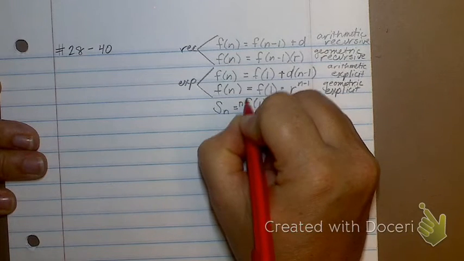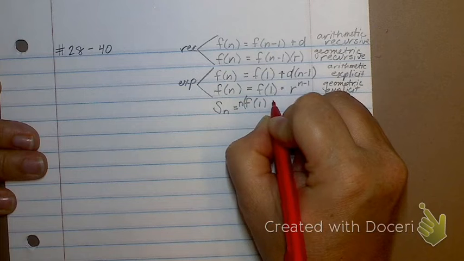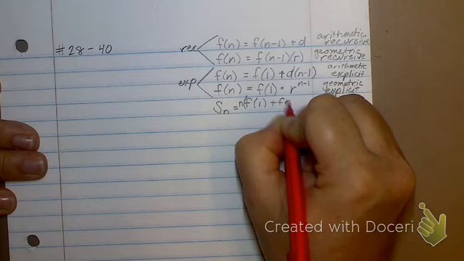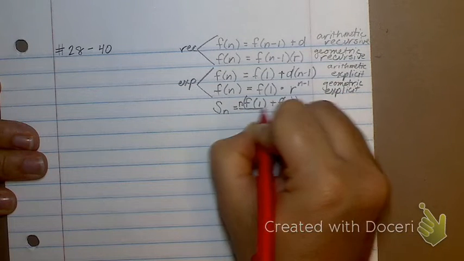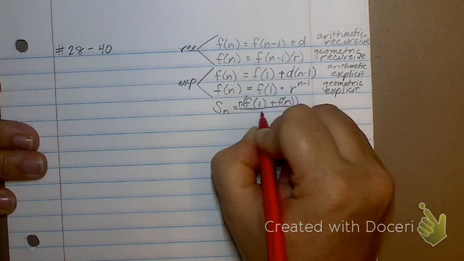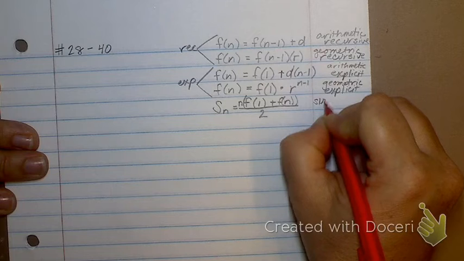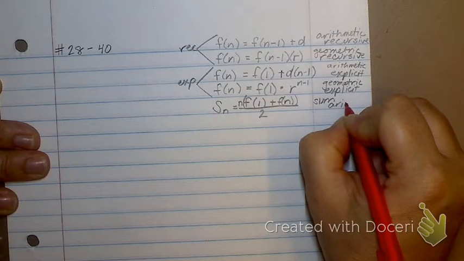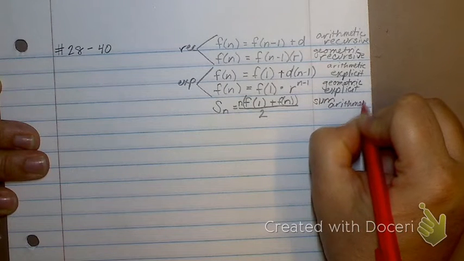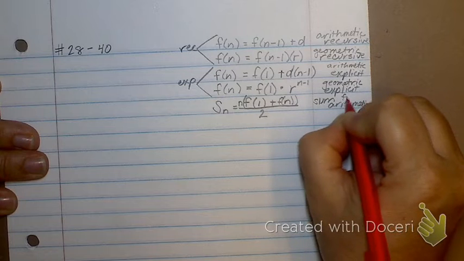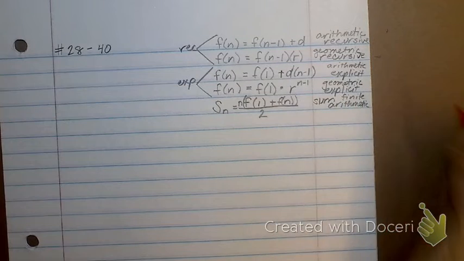N times f of 1 plus f of n all over 2. That is the sum of an arithmetic series, of a finite arithmetic series.